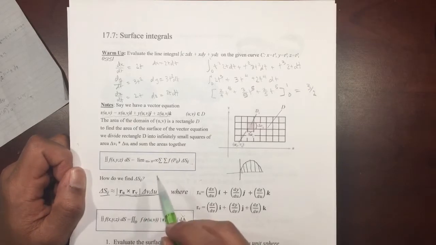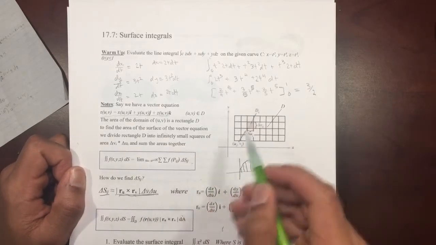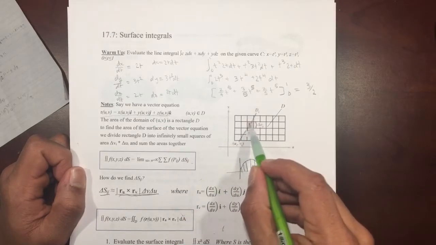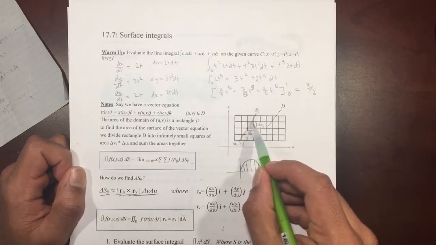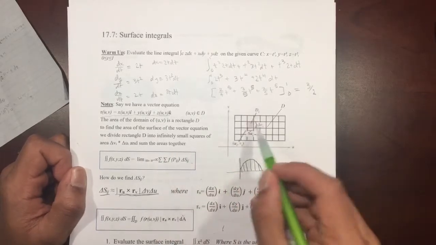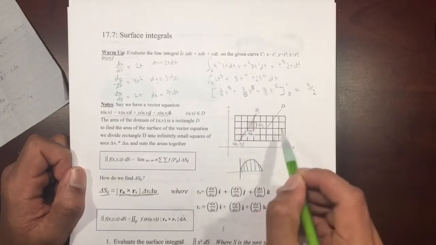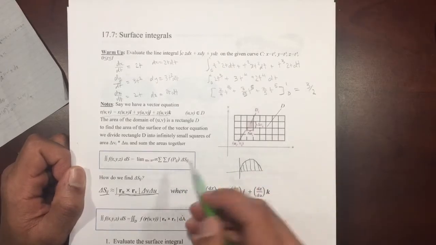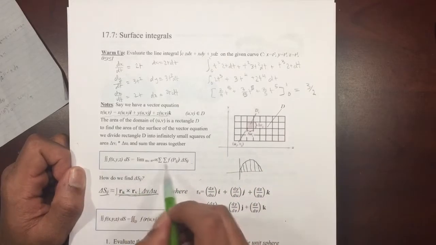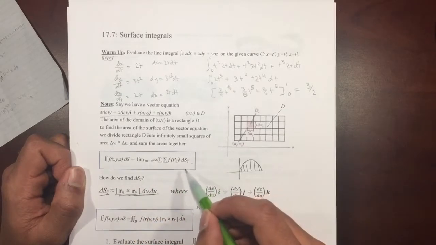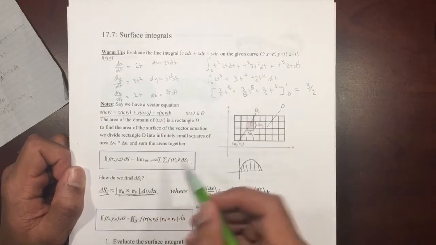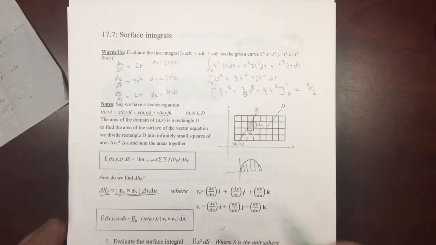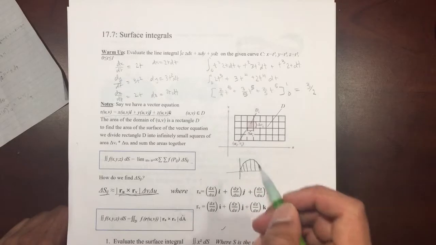And then once we find that, we would assign the area of one rectangle to that value, and then we do the same for all the rectangles within the domain, and then we sum them all up to find the total surface area. And that's what is being expressed here in this definition of the surface integral, and it looks very similar to many other integrals because it's mostly the same.